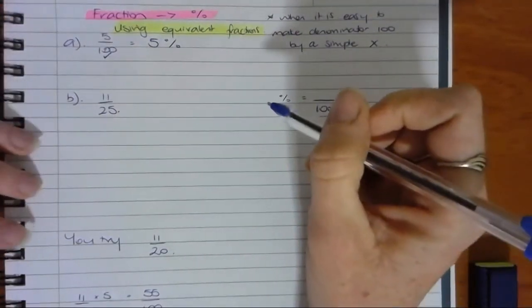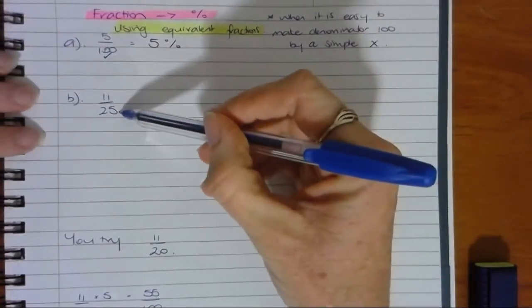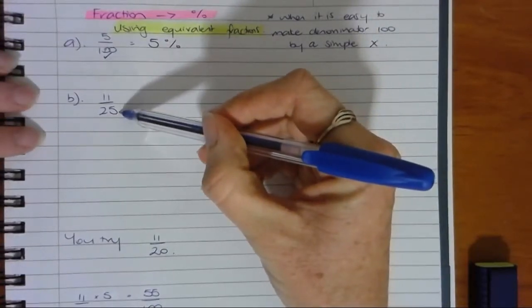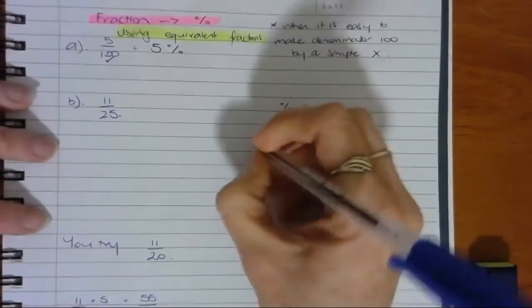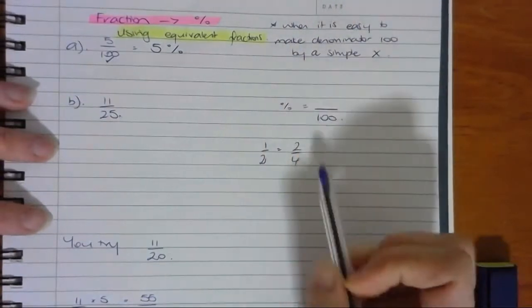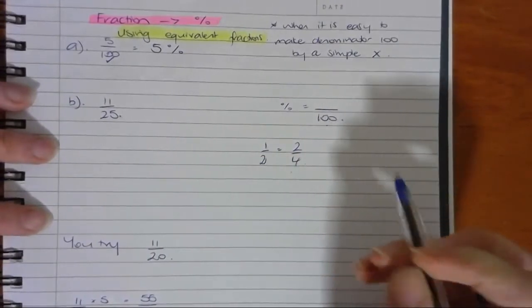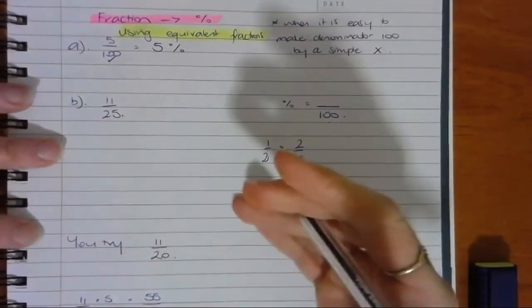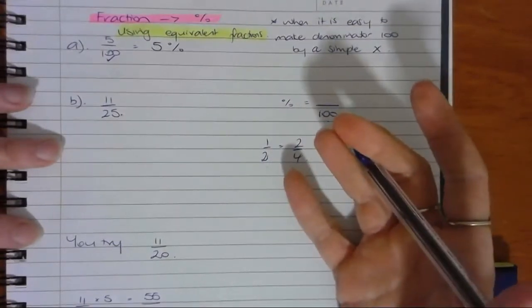When we're talking about equivalent fractions, we're talking about changing the numerator and the denominator of a fraction so that it has the same value, but the numbers are different. A quick recap, 1/2 is the same as 2/4. They are equivalent fractions. But my equivalent fraction, I'm trying to get it to have a denominator of 100, because that means that it's a percentage then.